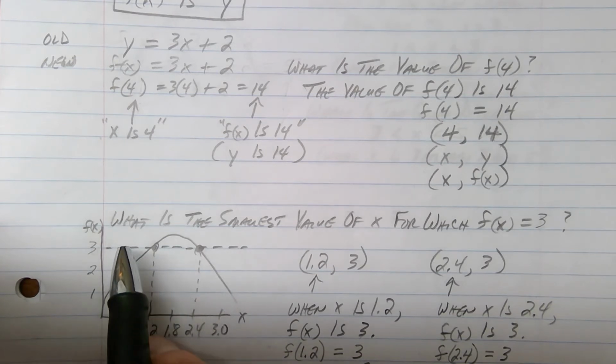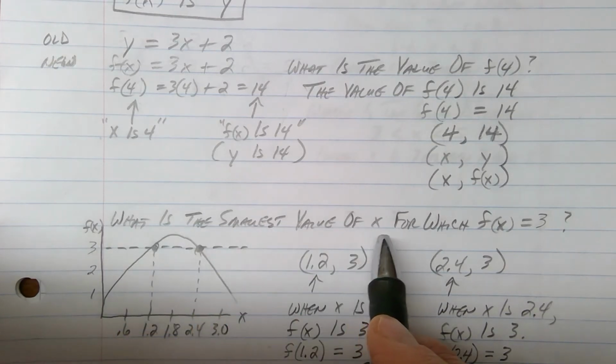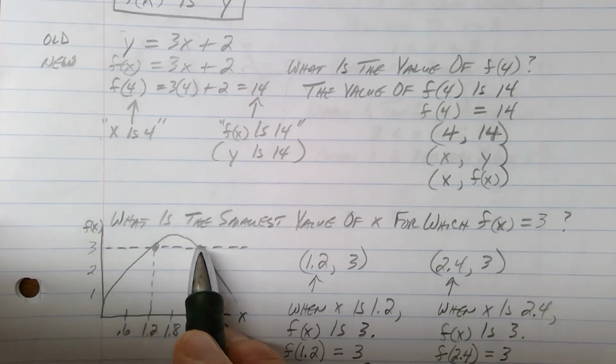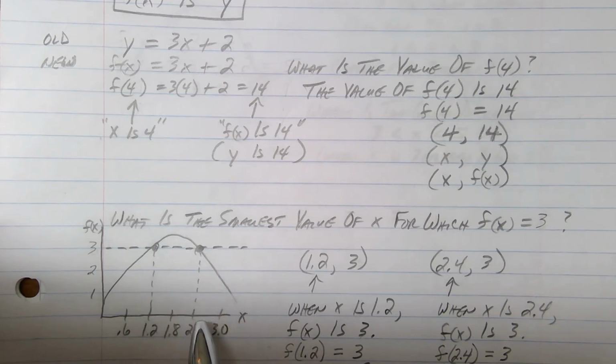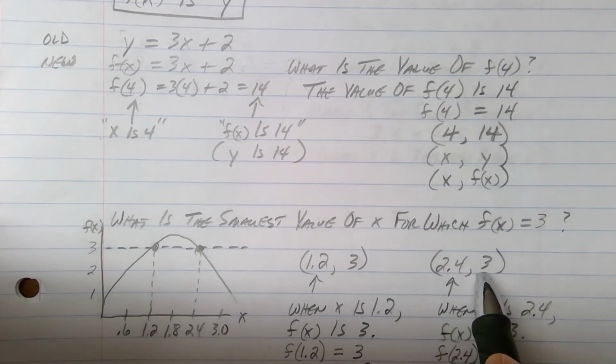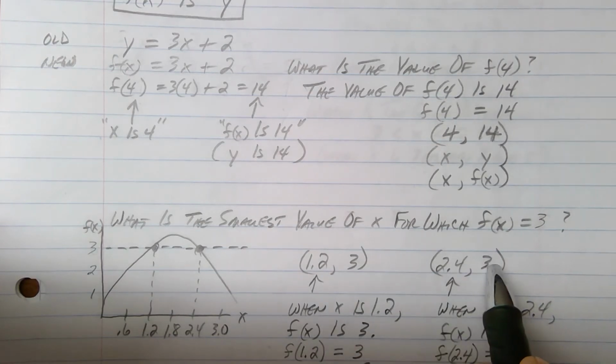All right? So if they ask you, what's the smallest value of x, they're asking for x when y is 3. Well, y is 3 here and here. Just drop down and see what your x values are. So y was 3 when x is 1.2. Looks like this. y was 3 when x was 1.2. Here's another one. y was 3 units high when x was 2.4. There's 2 different x's that produced a y of 3.